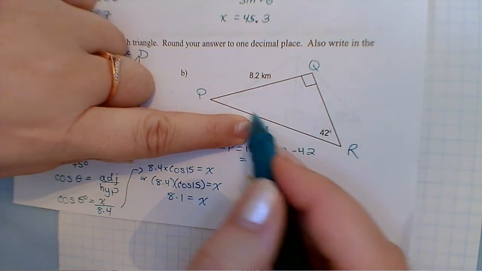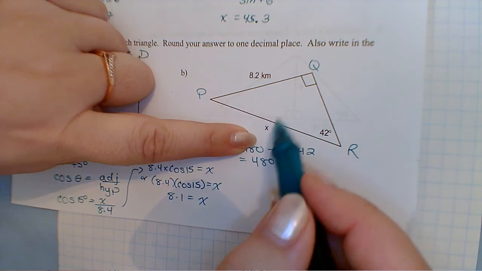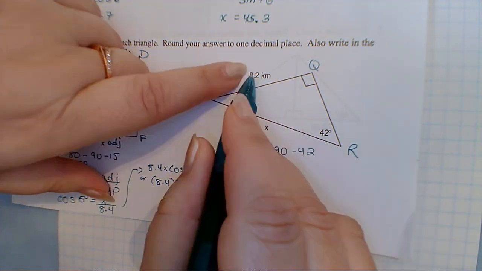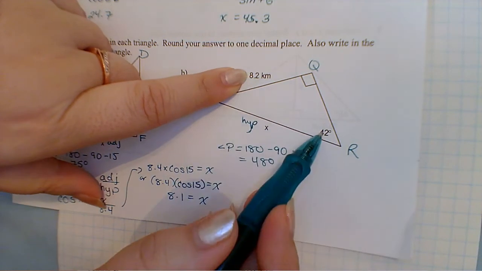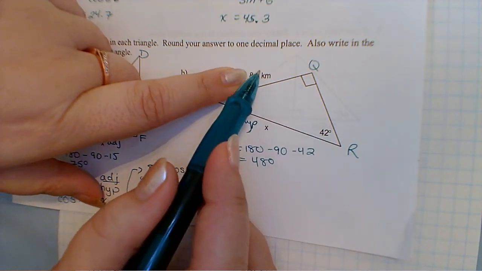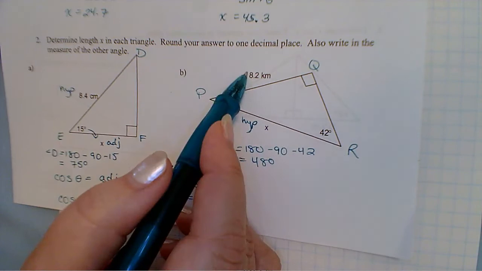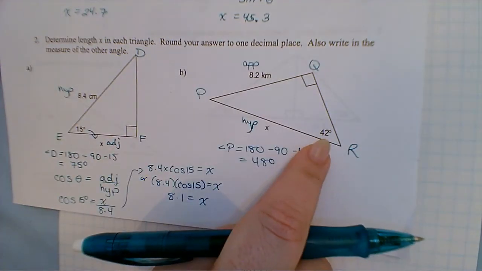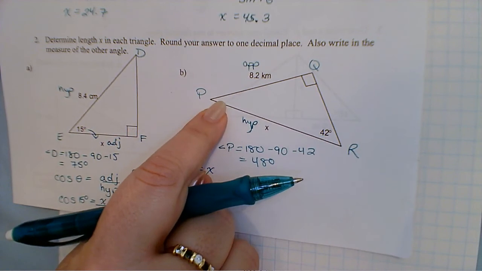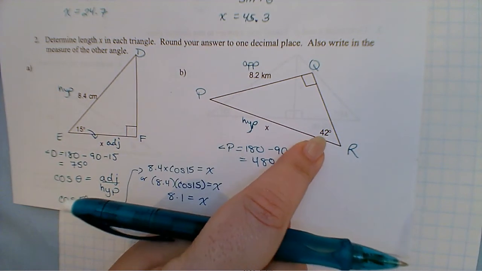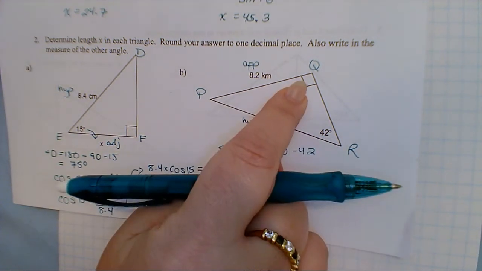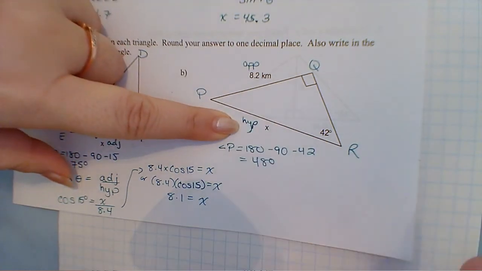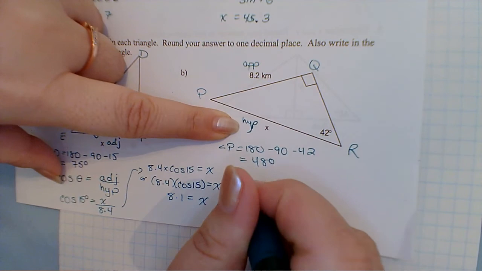Again, x happens to be on the longest side. The x is actually on the hypotenuse side. The only other number I know is this 8.2 number, and that's across the triangle from the 42. So it's on the opposite side from the 42, because that's our reference point. We don't care about this one right now. Why use that when we were given this one? And the 90 is never used. So what has opposite and hypotenuse in it? Sine, cos, or tan? That's right, it's sine.